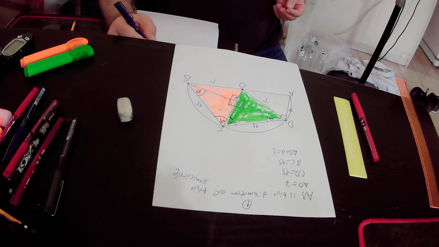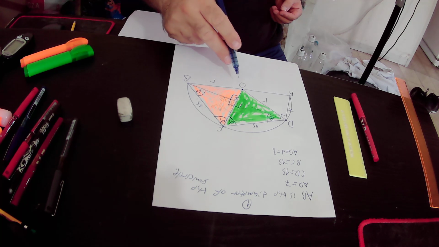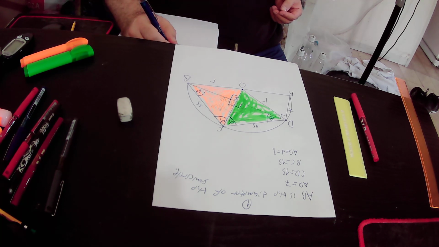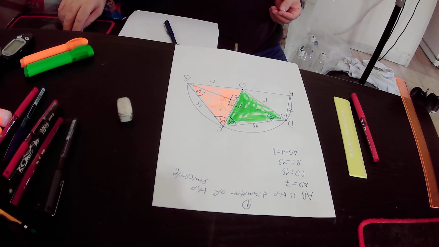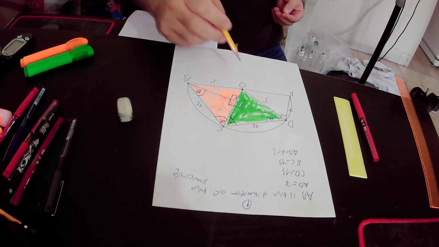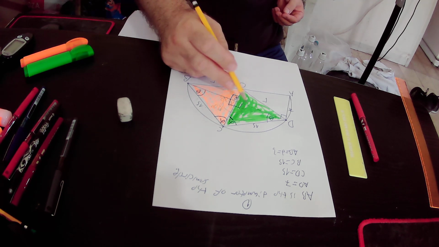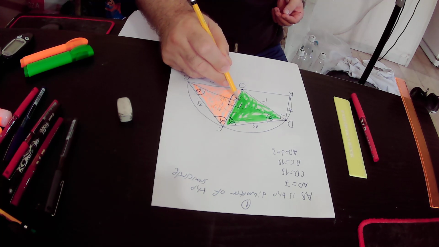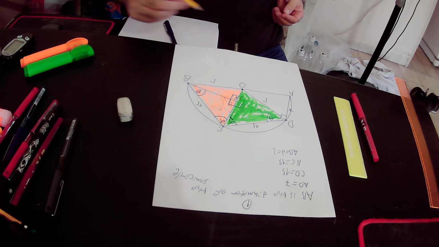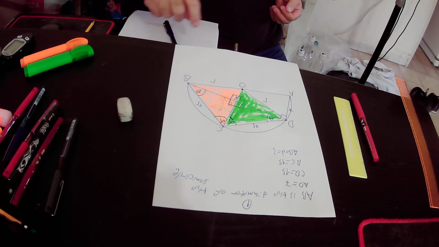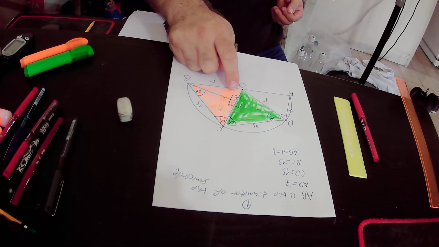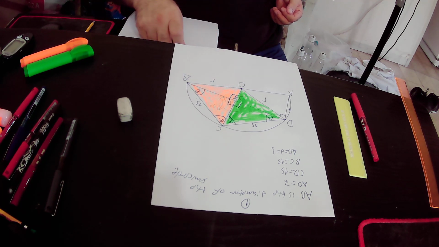So if we define angle OED as Y, then we know that the sum of the 3 right angles plus angle Y must be equal to 360 degrees.